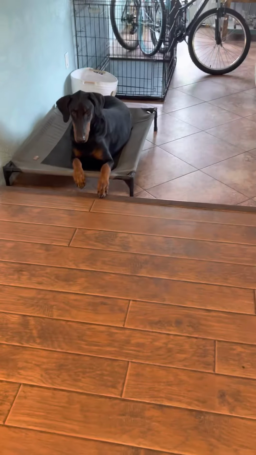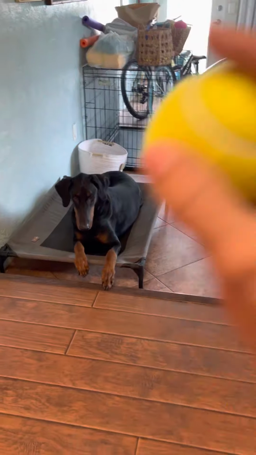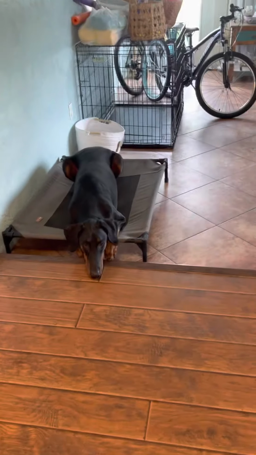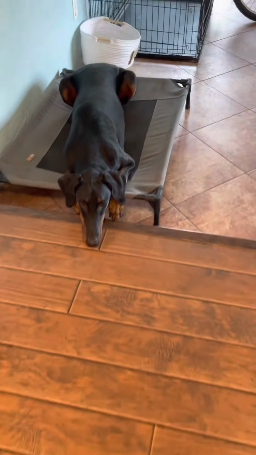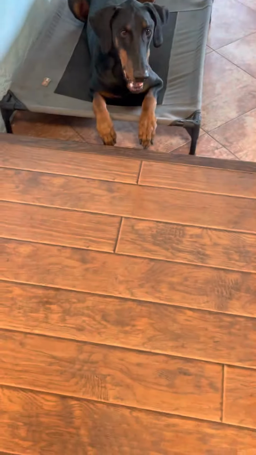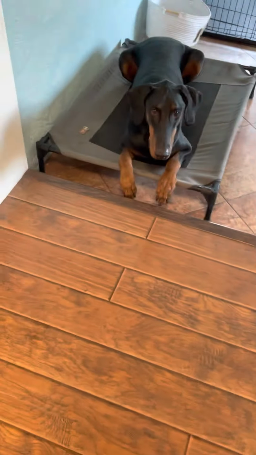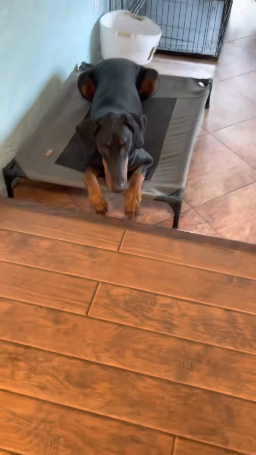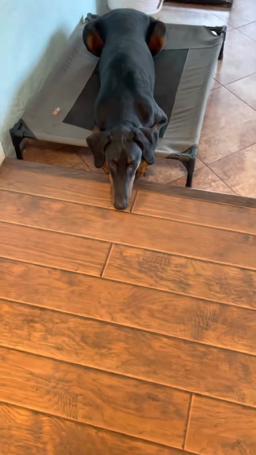So I am getting closer. Sorry if this gets you dizzy. I'm trying not to move my camera. Good. And now I treat. And now I am back about 4 feet away from him. Every time I mark it. So this is a very distracting thing. Good. And now I am about 2 feet.